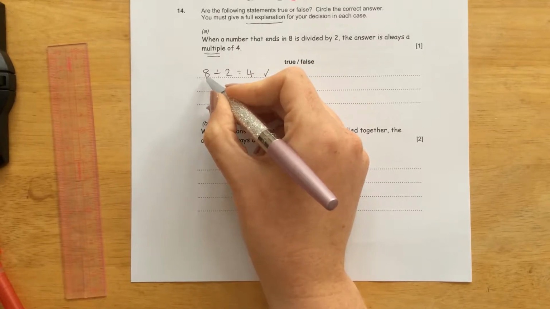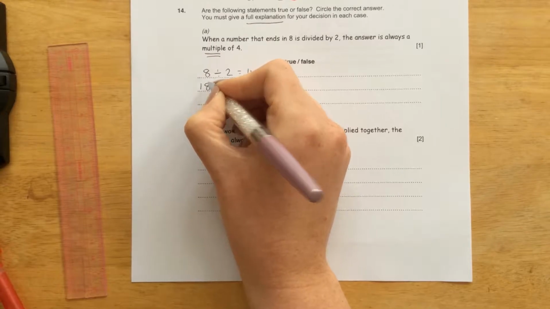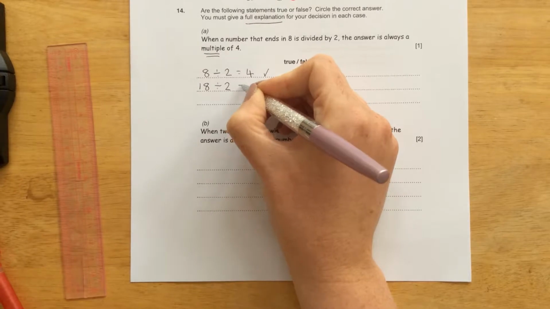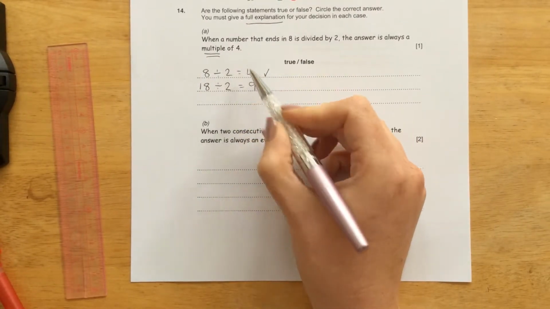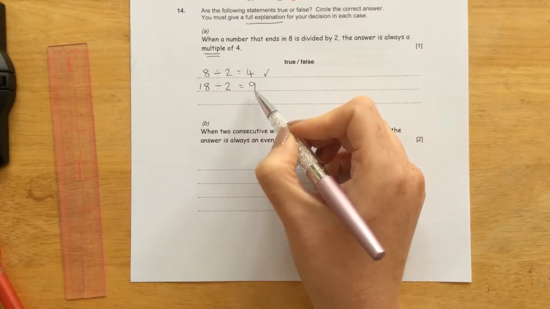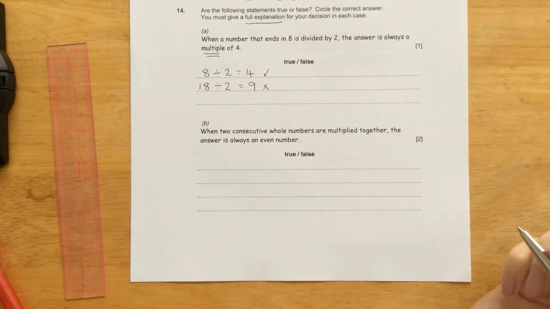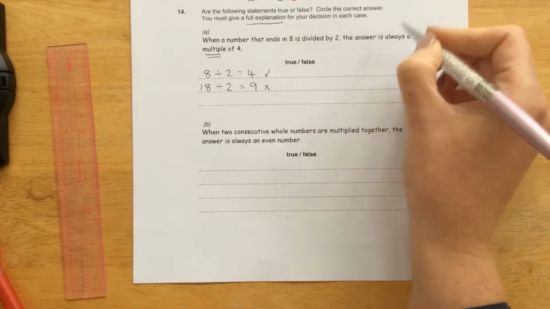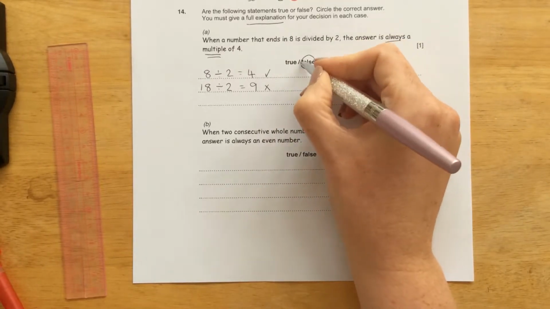Let's try the next number that ends in 8. The next number that ends in 8 would be 18. 18 divided by 2 equals 9. Is that answer a multiple of 4? Is 9 in the 4 times table? 4, 8, 12. No, it's not. So now we've just proved that the answer is not always a multiple of 4 because it doesn't work here. So that there is false.